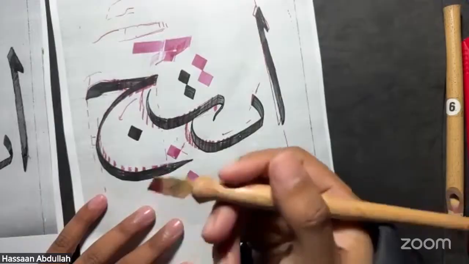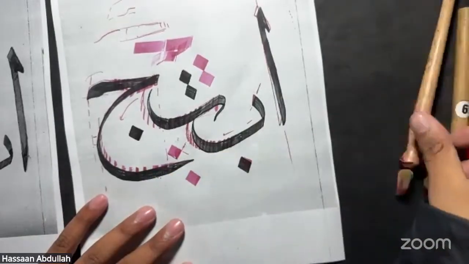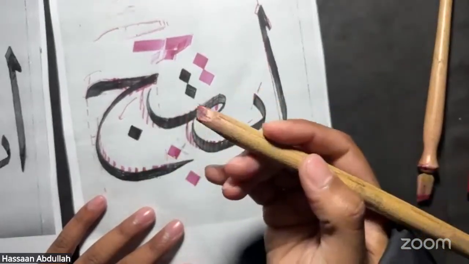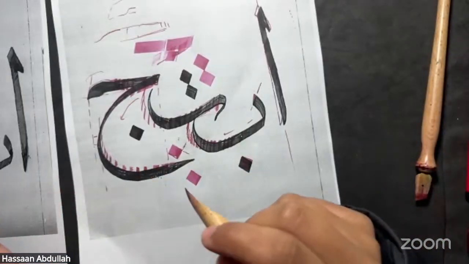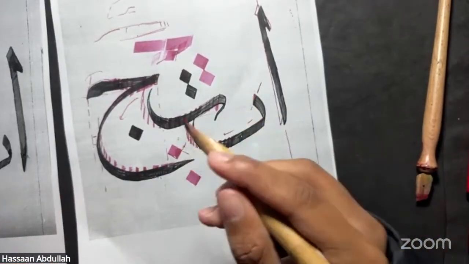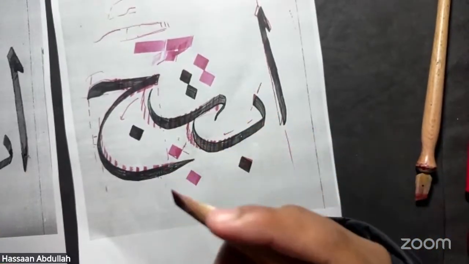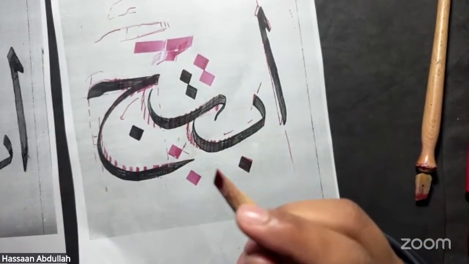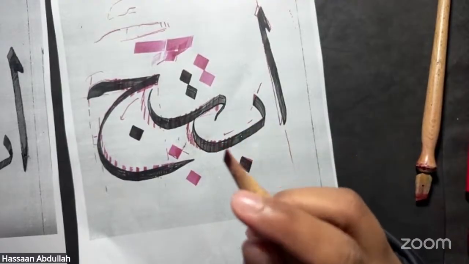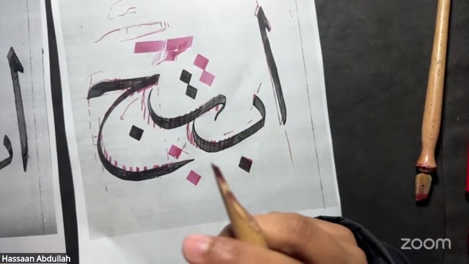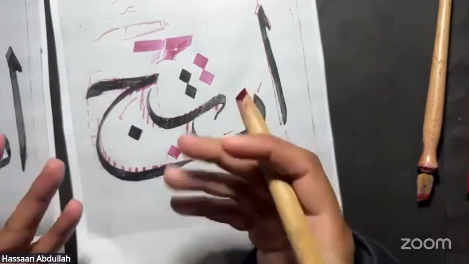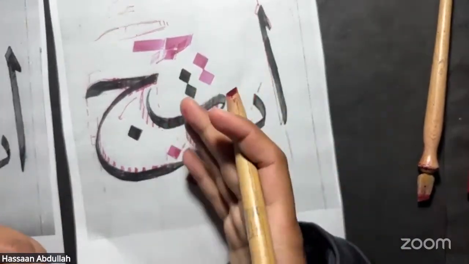Once the kalam is working fine, and you have a peaceful environment and the color and everything is fine, I think writing calligraphy is one of the best things and one of the best feelings in the world.